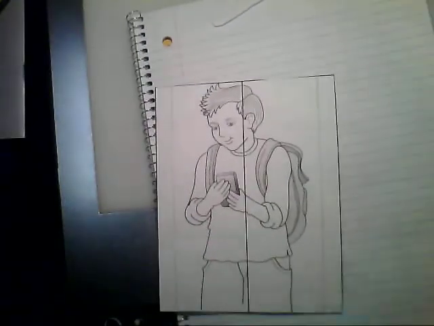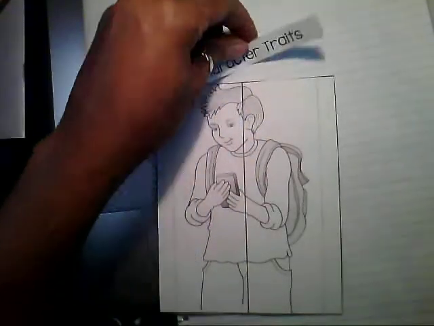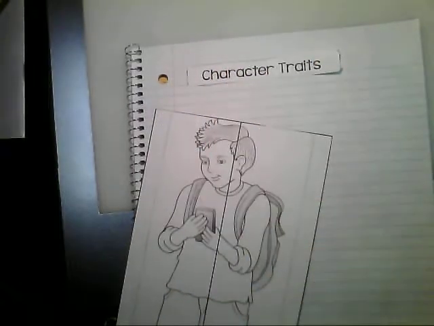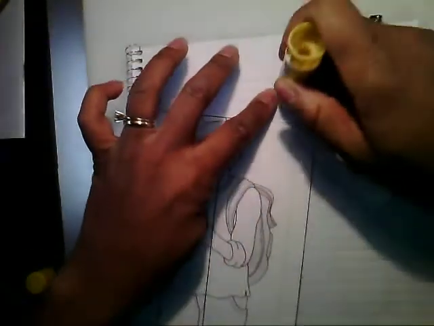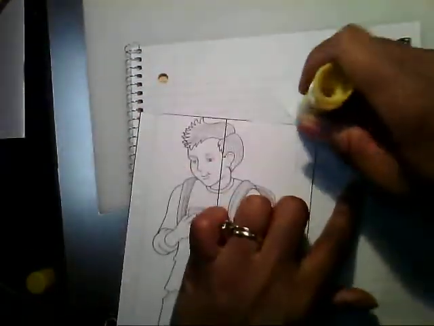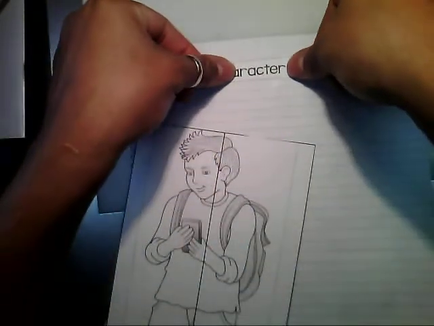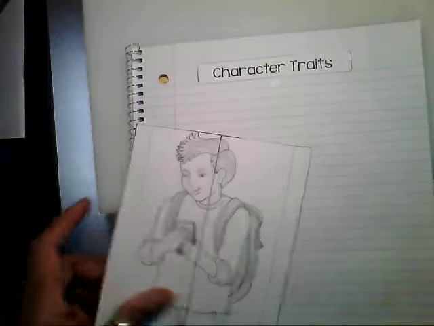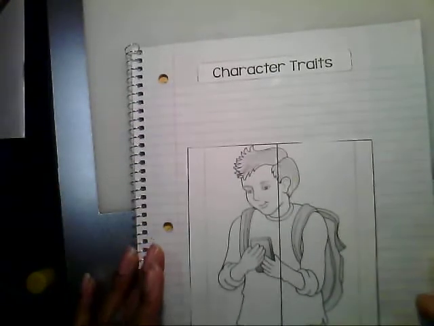Now, I'm going to take my glue and I'm going to glue the character traits part right up there. Remember, if you're still cutting, you can just push pause on the video, and then you can pick up once you're done with that. Okay. Then I'm going to glue this.